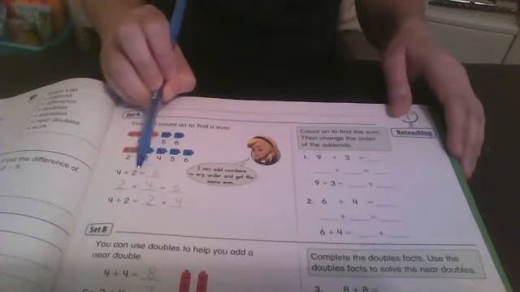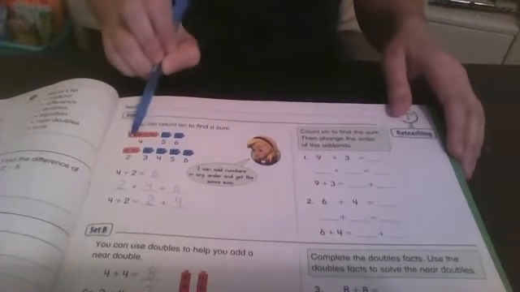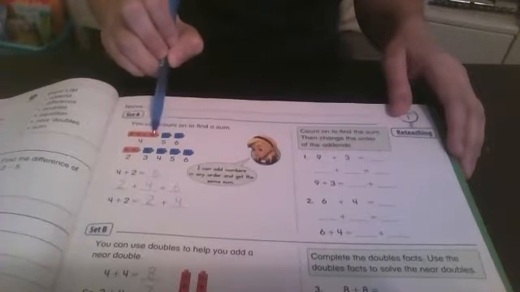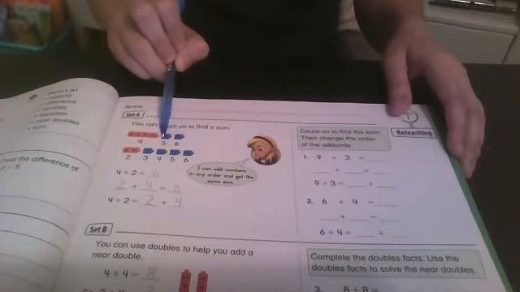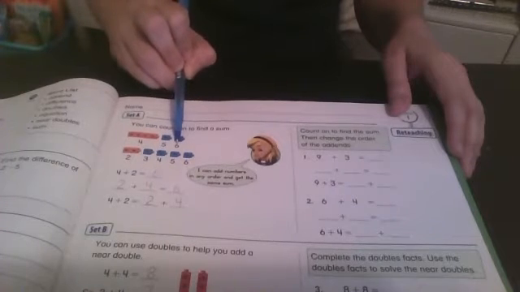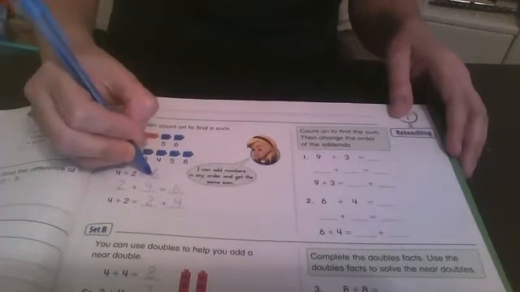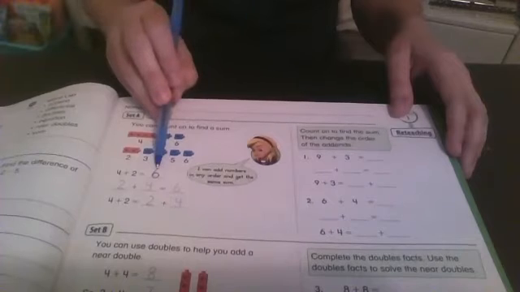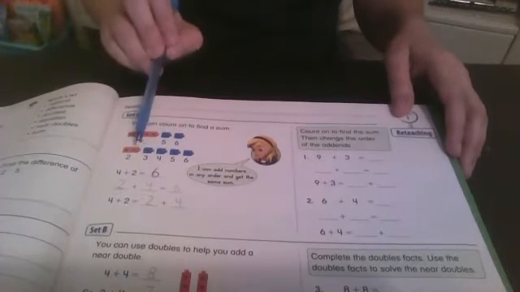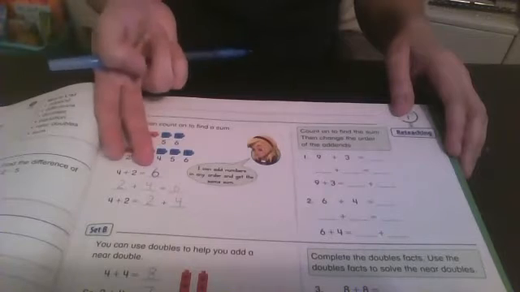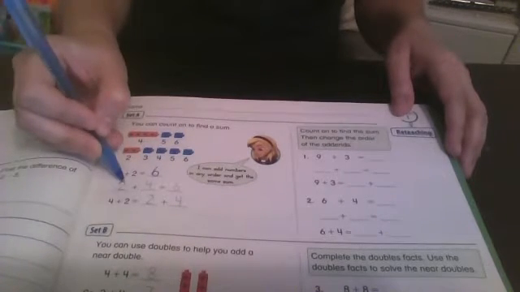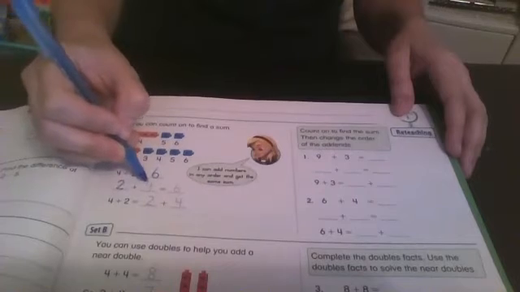So let's just first solve for 4 plus 2. And they show that model here. They put 4 in their heads, and then they count on 4, 5, 6. They counted on 2 more, and they got 6 altogether. So 6 is our sum, okay? In the next equation, they did the reverse, the flip-flop. So instead of 4 plus 2, they did 2 plus 4.